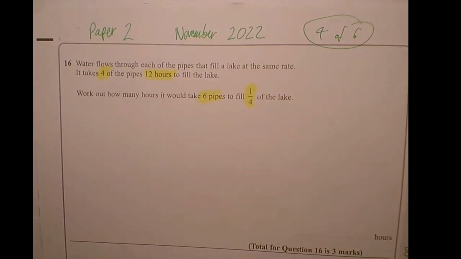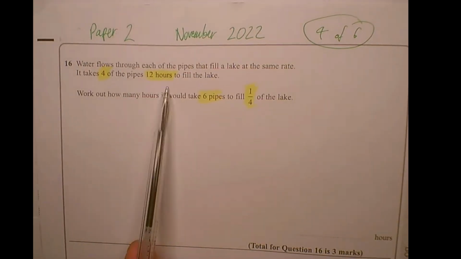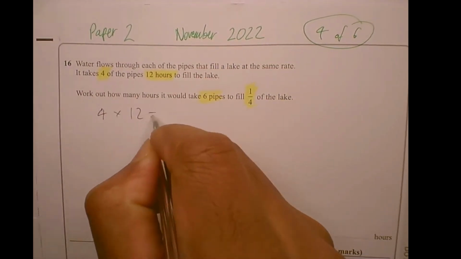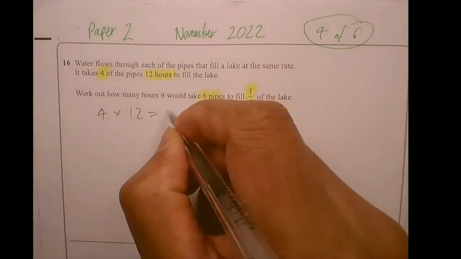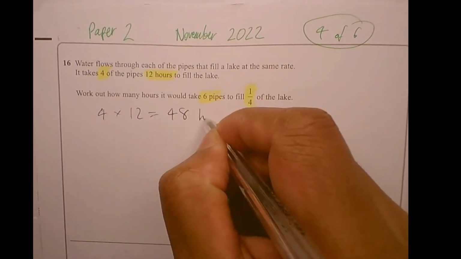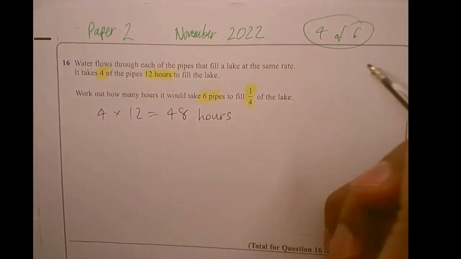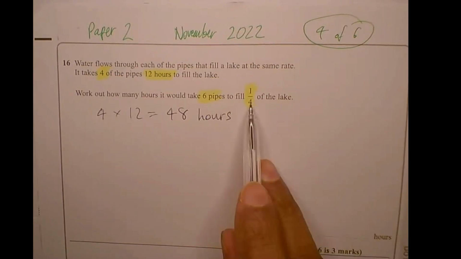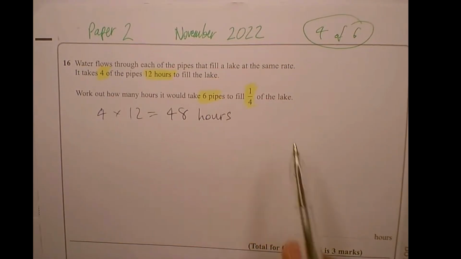So there are a few ways you can answer this question. So you may have a different method to mine. That is not an issue as long as you have the final answer the same. So that's the key thing. So we've got 4 pipes, 12 hours. So we're going to multiply these together. 4 times 12. 4 times 12 is 48. Again, use a calculator. So that's my total time. Now I've got a quarter of the lake, so I'm going to divide by 4.